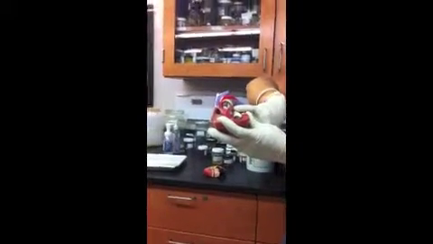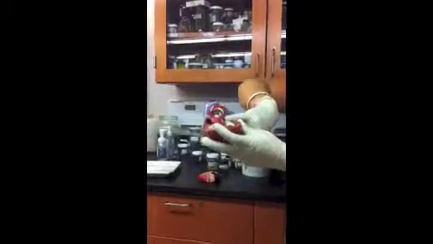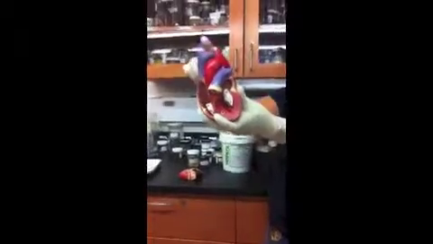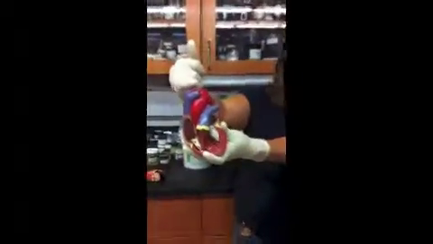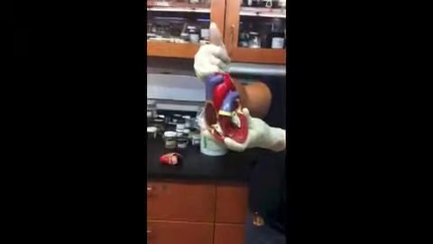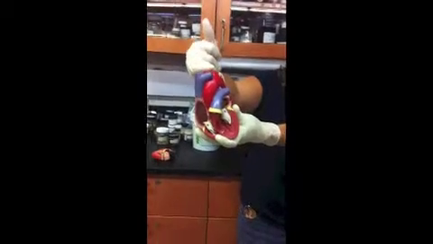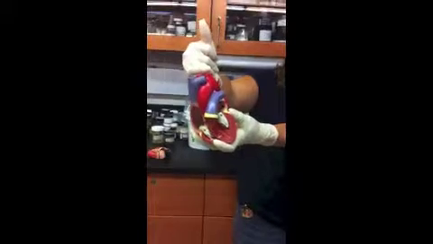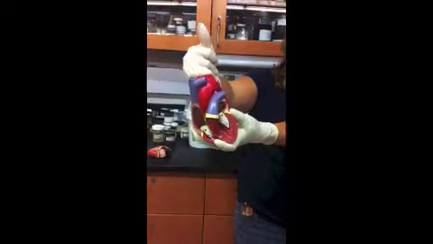From the left ventricle, up through the aortic semilunar valve, that's the white valve that's in here, and up through the aortic arch. The aortic arch has three main branches in the human. The first one is the brachiocephalic artery. The next one here is the left common carotid, and then the left subclavian.